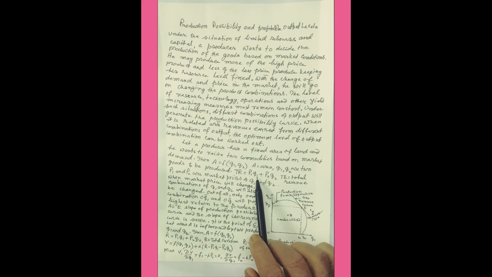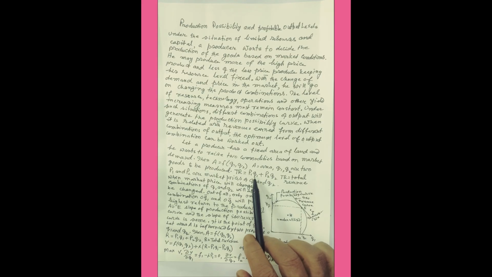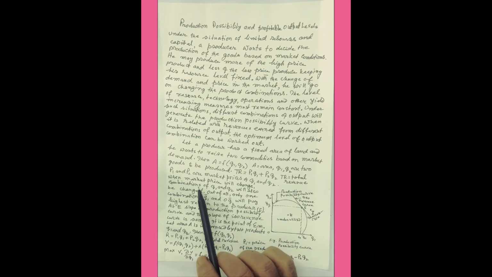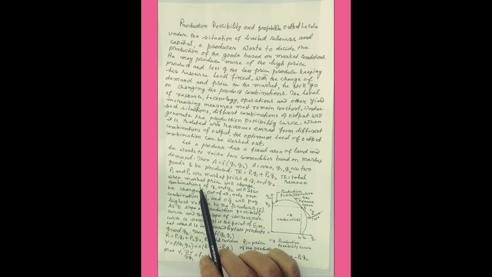That means quantity of Q1 multiplied by price of Q1, then quantity of Q2 multiplied by price of Q2. So when you sum up, this gives the total return or total revenue. P1 and P2 are market prices of Q1 and Q2. When market price changes, combinations of Q1 and Q2 will also change.